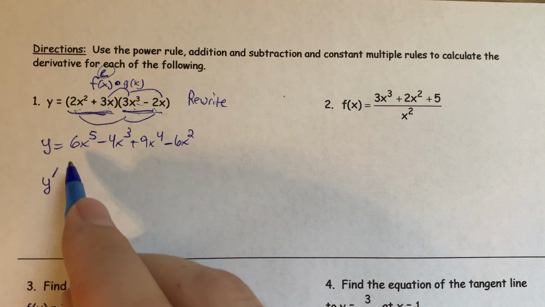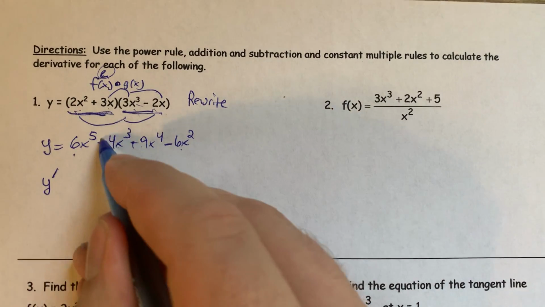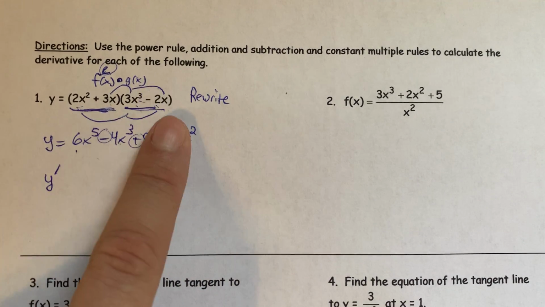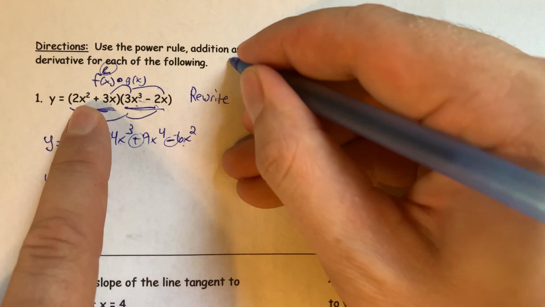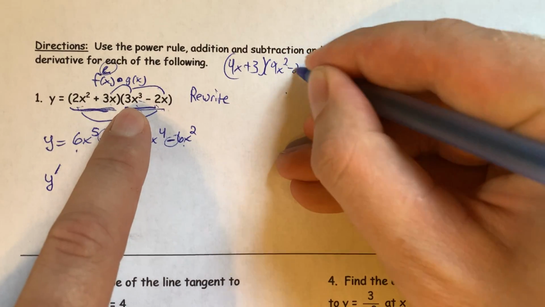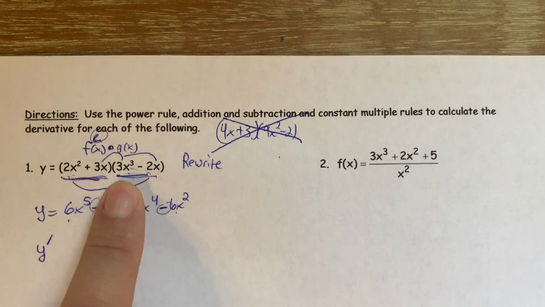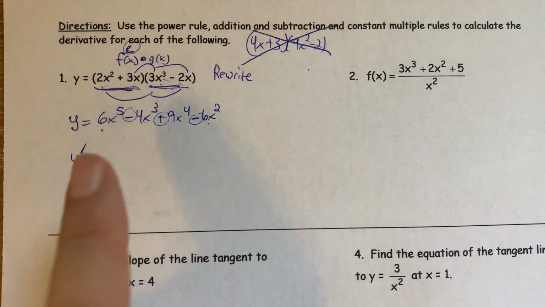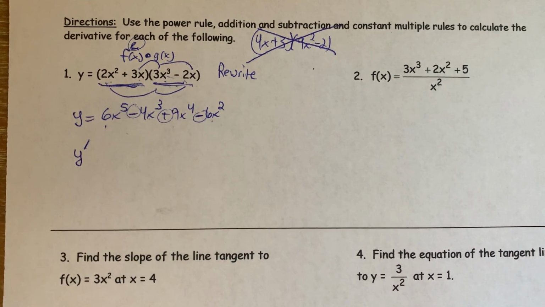Now I can do the derivative because it's just the sum and difference rule. The sum and difference rule says we can just do them each separately. So we can't do them separately when they're multiplying. You couldn't be like, oh, this is going to be 4x plus 3 times 9x squared minus 2. This is so bad. Don't ever do this. If there are two things multiplying, you can't just do them separately. Only when they're adding and subtracting can you do them separately.